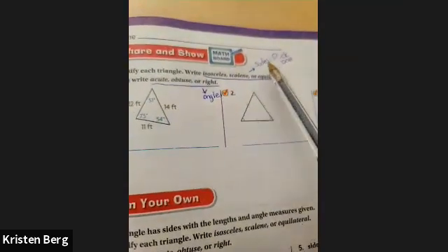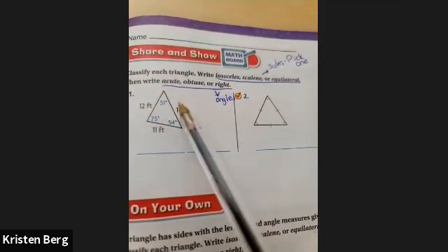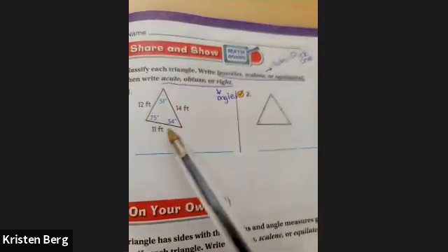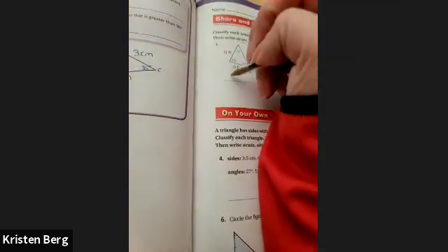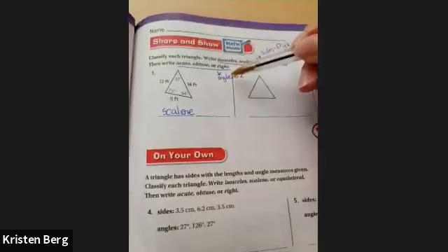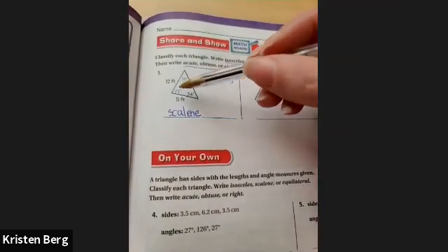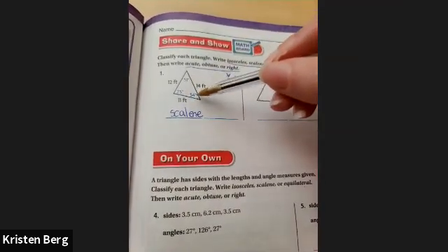So first we're going to look at the sides. Well, the sides, none of them are the same. So therefore, none of the sides being the same is scalene. So this one is scalene. And now you're going to look at the angles, 51, 75, and 54.